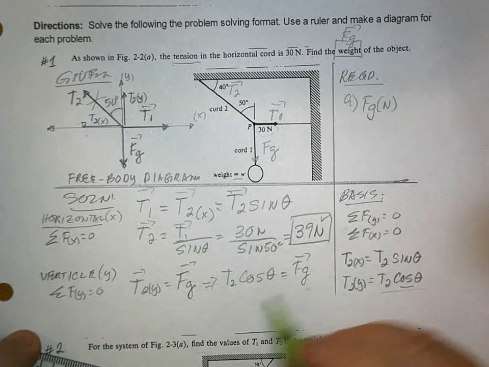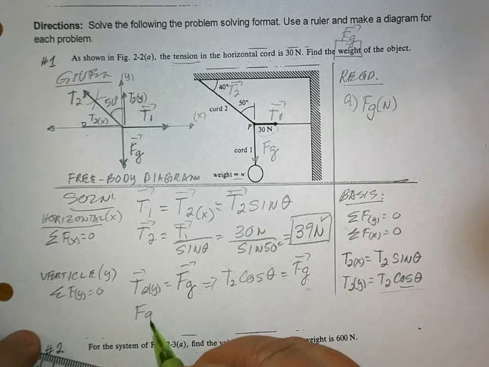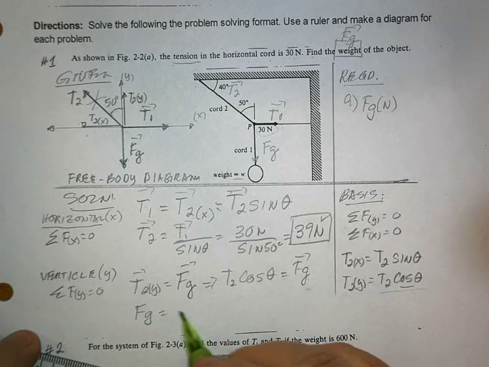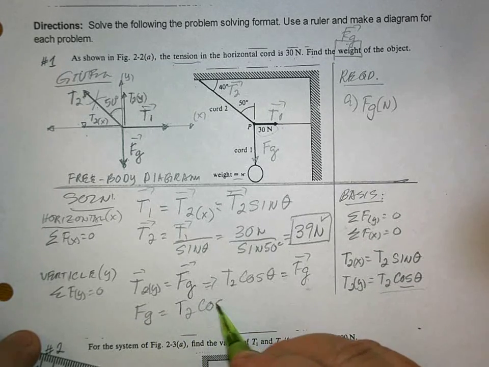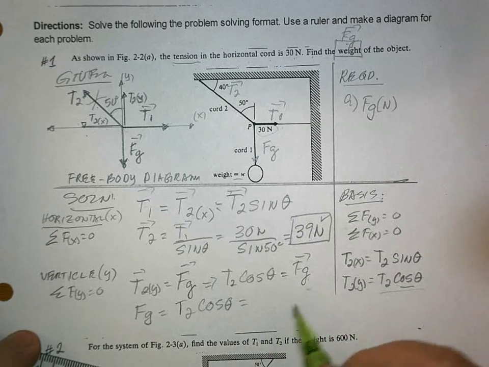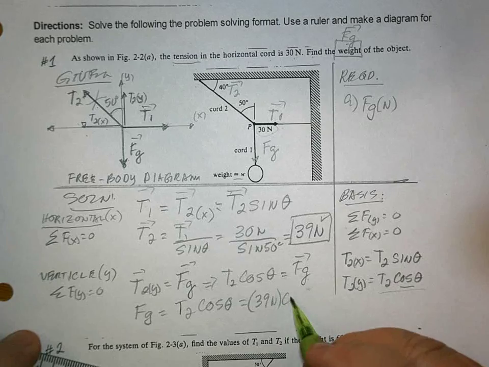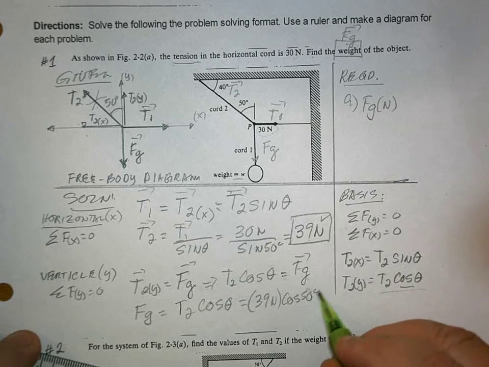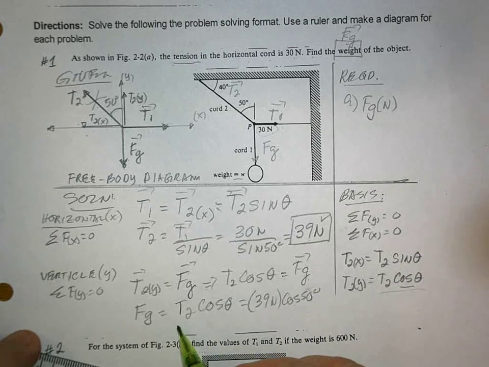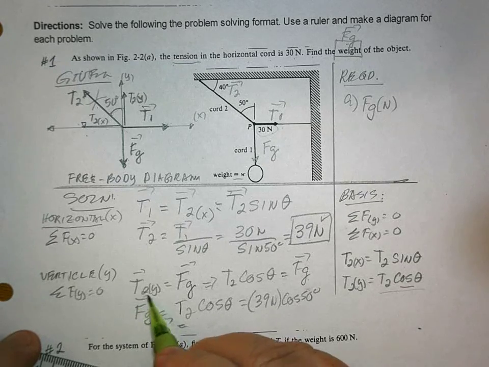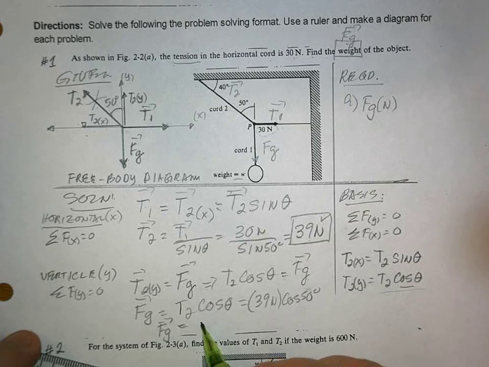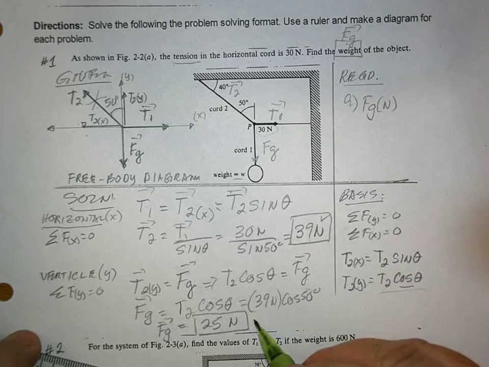And what you're looking for is Fg. So therefore, Fg is equal to T2 cosine of theta, which is that one. And T2 is 39 newtons, cosine of 50 degrees. And the answer to that, Fg, is going to be 25 newtons. Check.